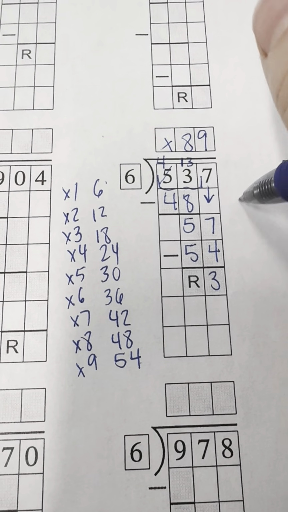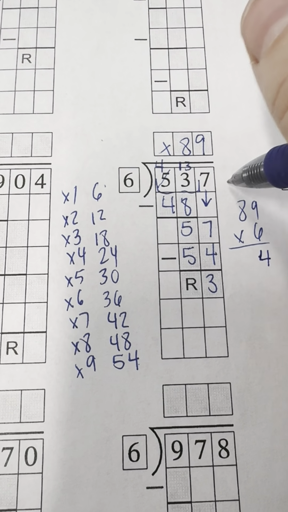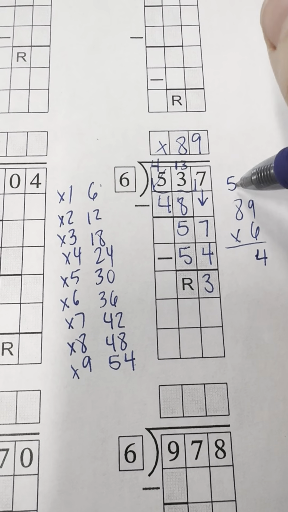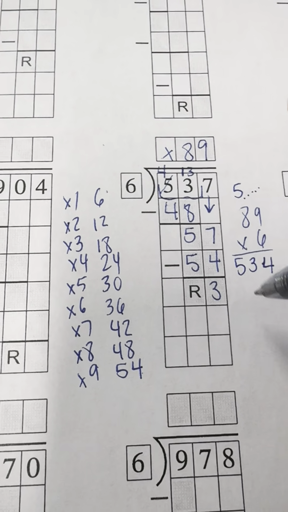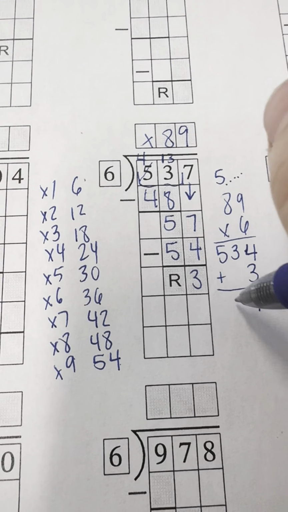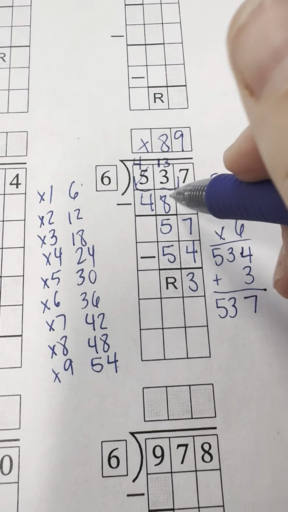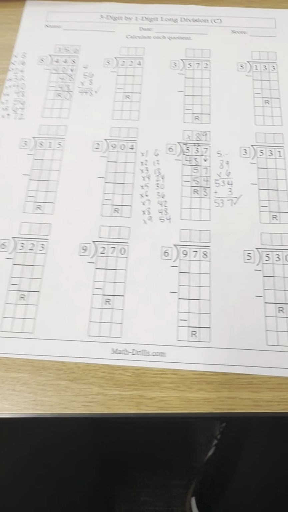Okay, so now if I wanted to check my work, 89 times 6. 6 times 9 is 54. 6 times 8 is 48, 49, 50, 51, 52, 53. And then I would add my remainder. So we would get 537, which matches my dividend, which means our math is correct.